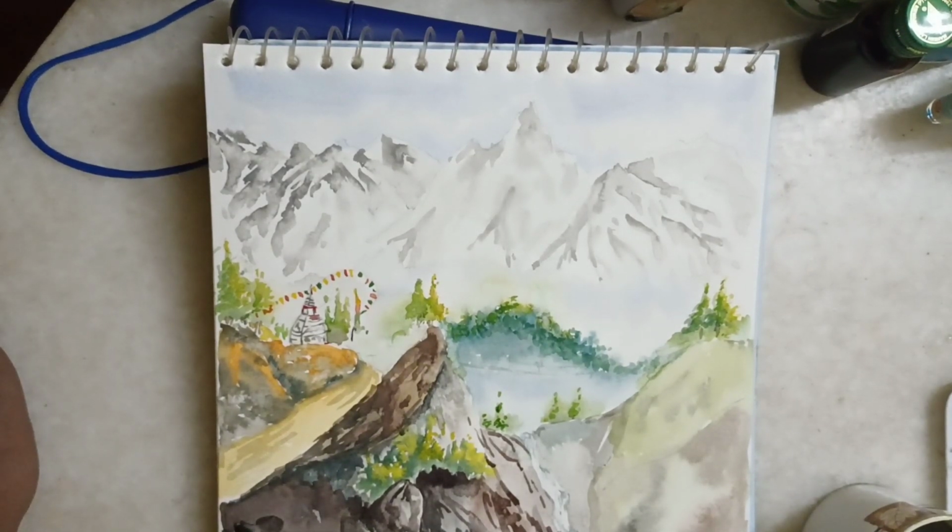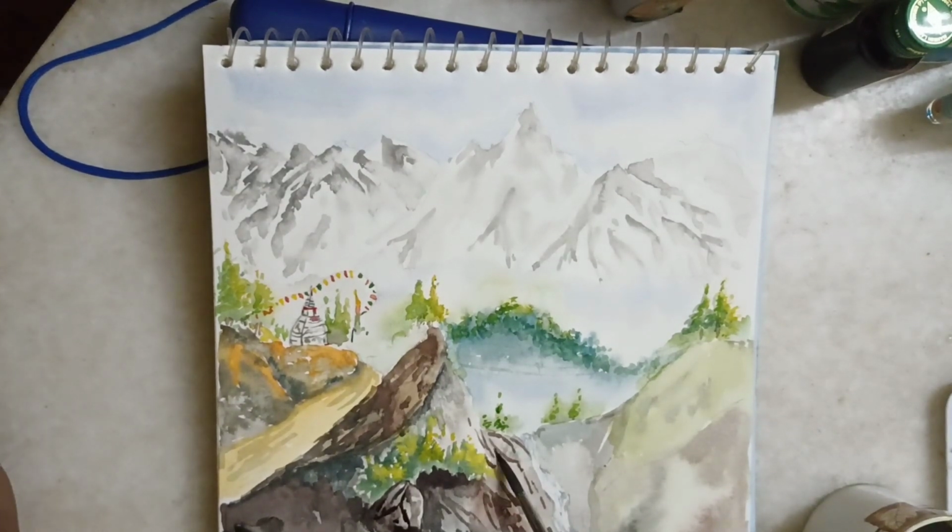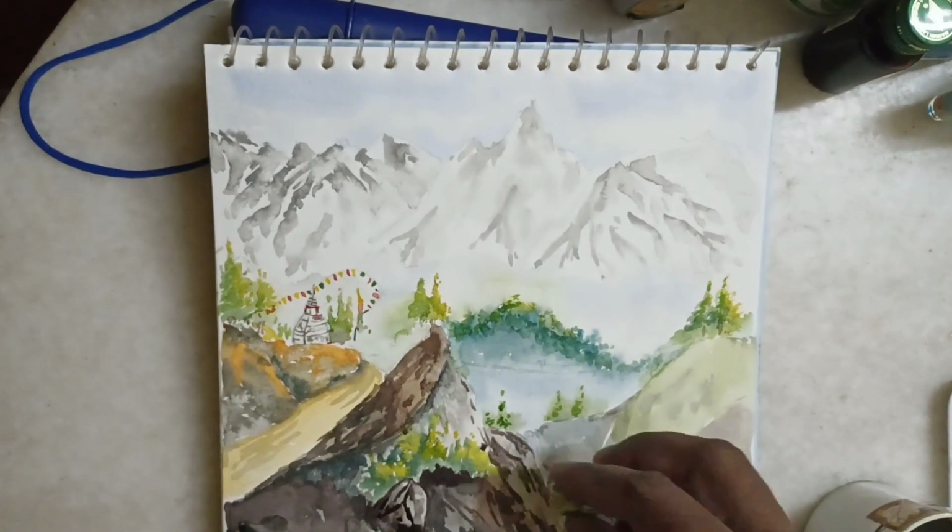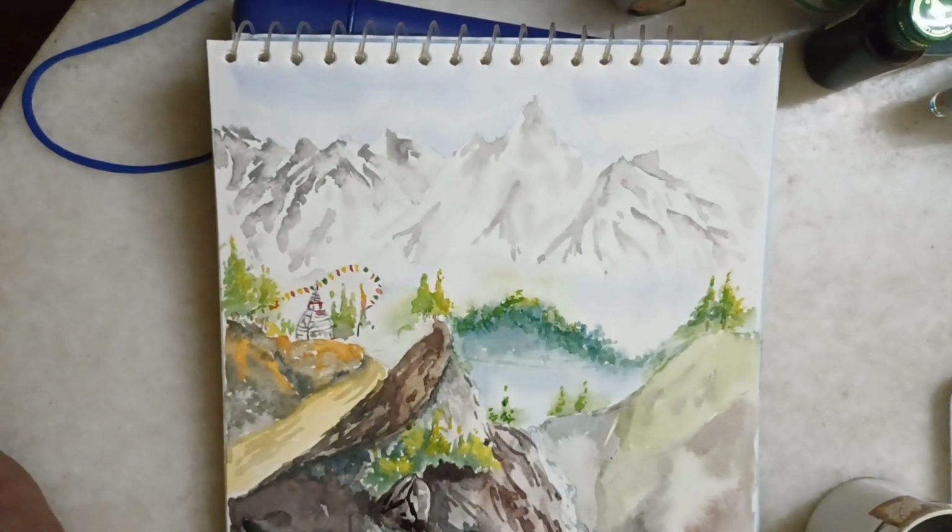On the other side of the mountain, I will also do the same way. The technique is the same. I will be using the same colors, and on the top there is a green grassy patch, so I will be using the dark green to give it shadow.